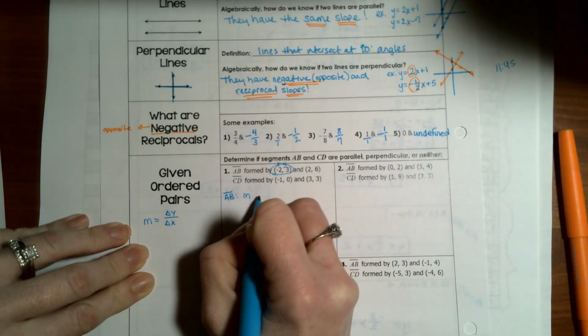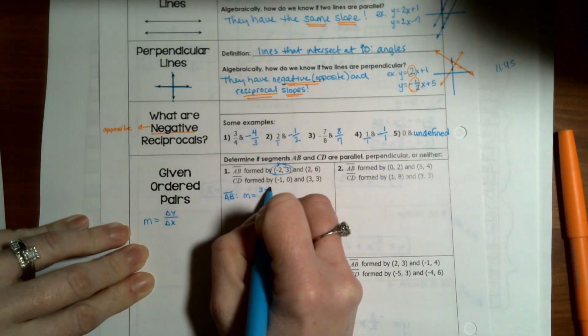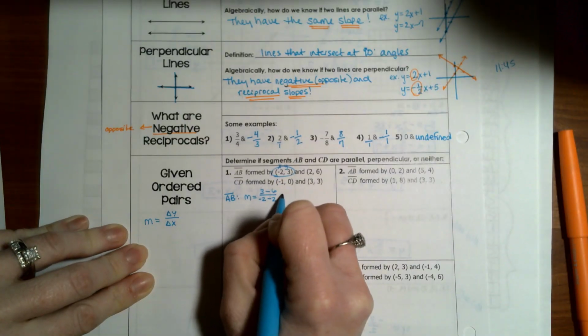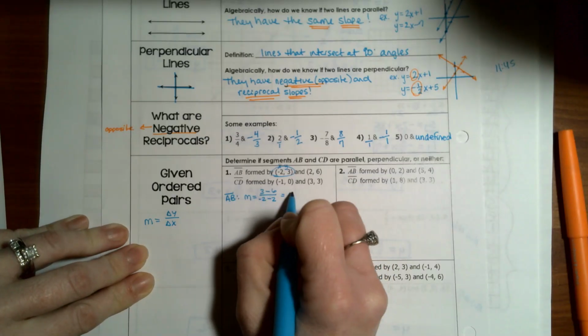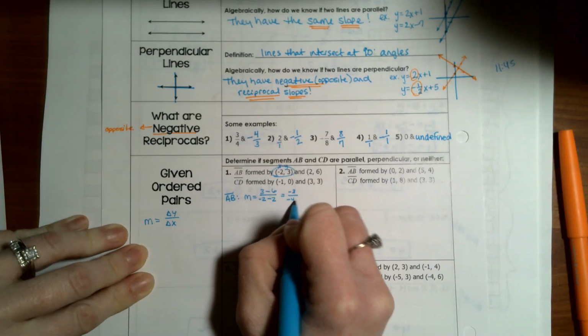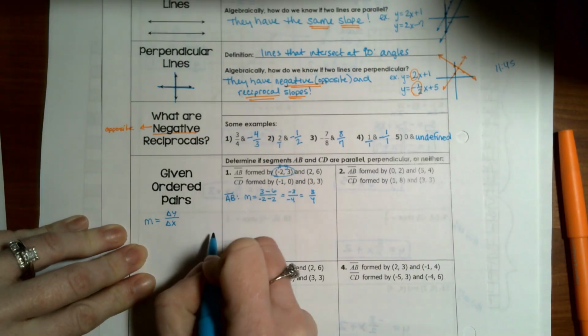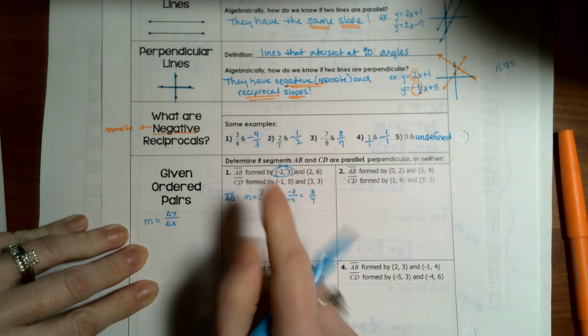So we're going to do our y's first. So 3 minus 6 over negative 2 minus 2. This is negative 3 over negative 4, which, negative over a negative is a positive, so the slope of line segment AB is 3/4.